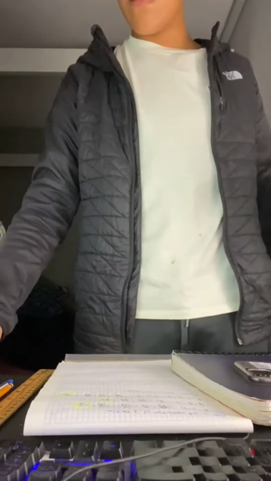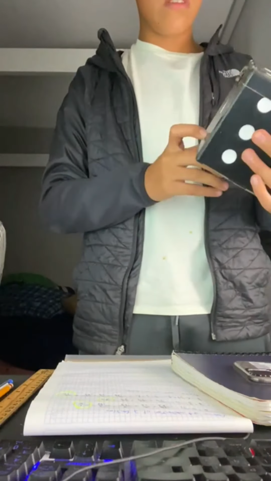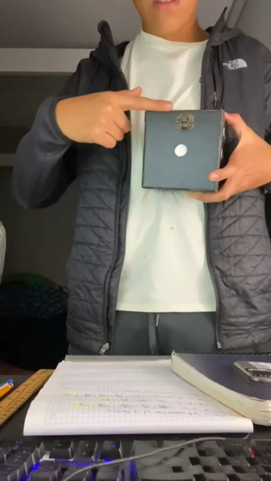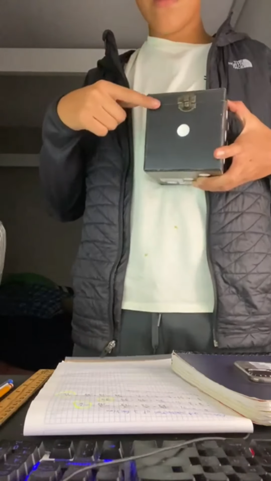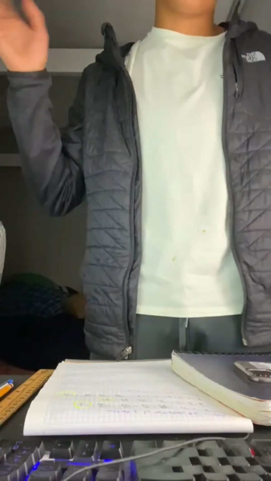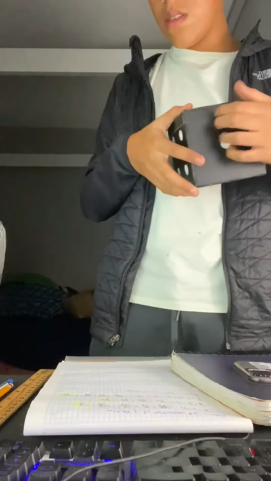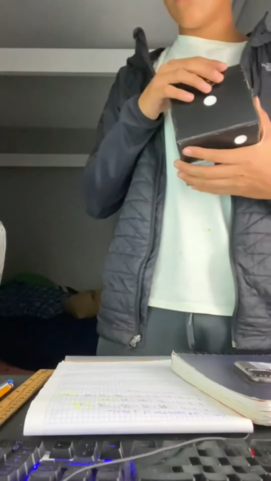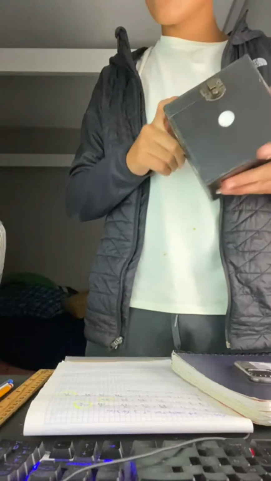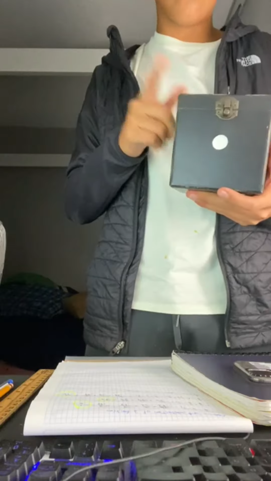Then I calculate the volume of my base box. This side, well, is 12 centimeters. So I need to calculate 12 multiplied by 12 multiplied by 12, 12 cubed. So this is 1,728 cubic centimeters.